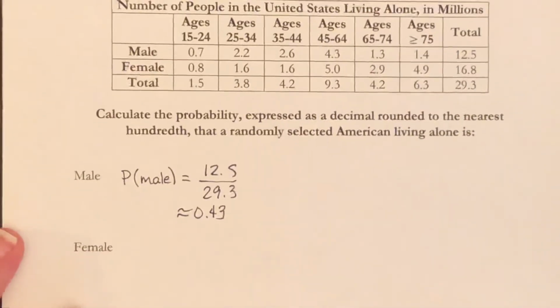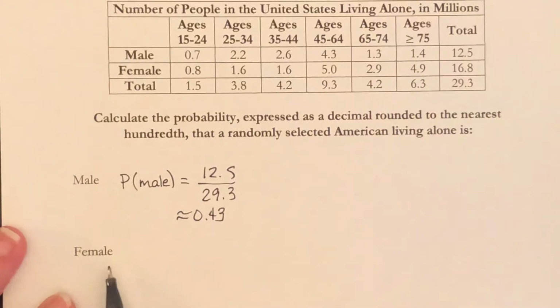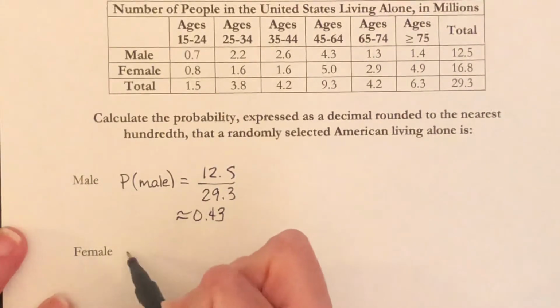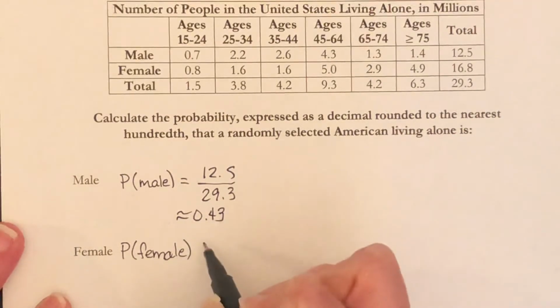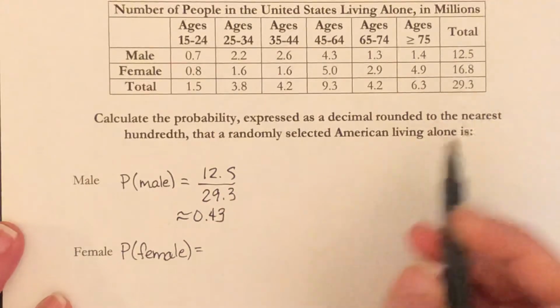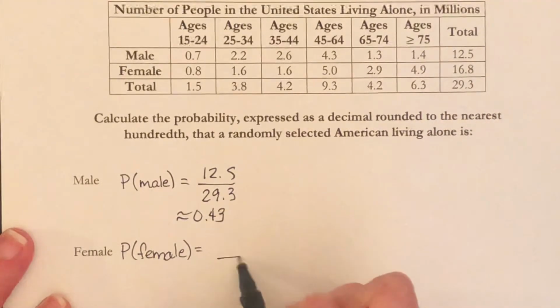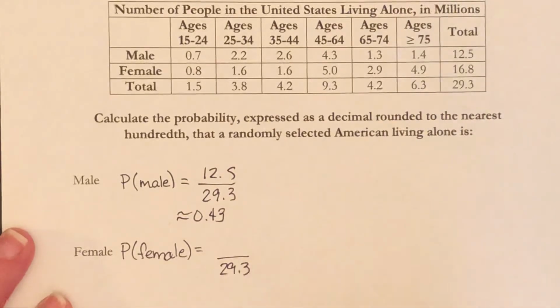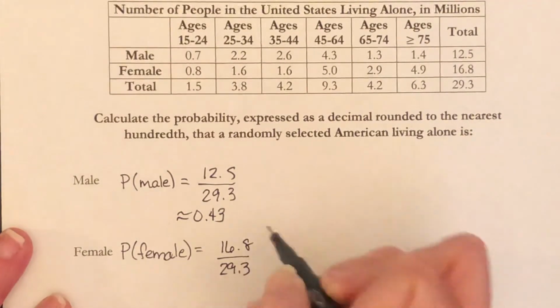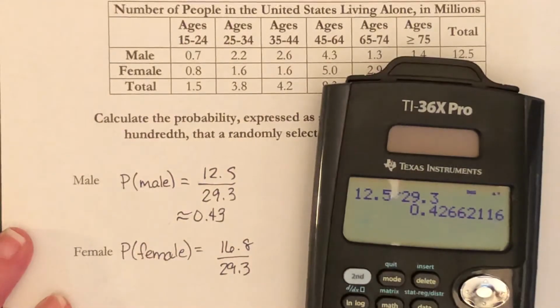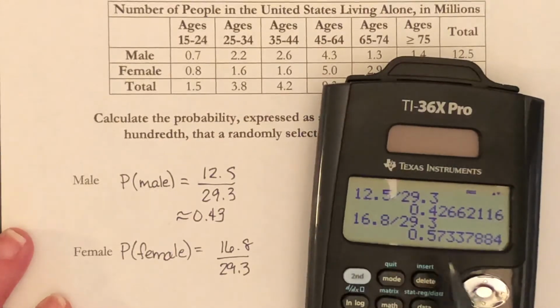Now, let's find the probability that the person is female. Okay, so this is going to be, again, over 29.3. Okay, and how many different females? 16.8. Do this calculation. And you get about 0.57.